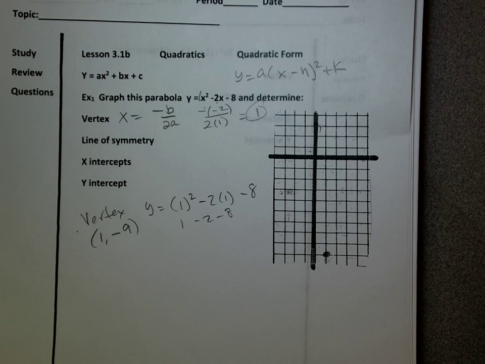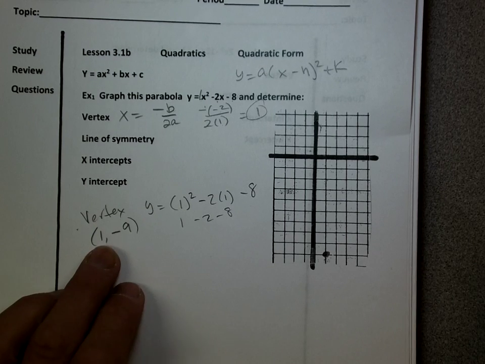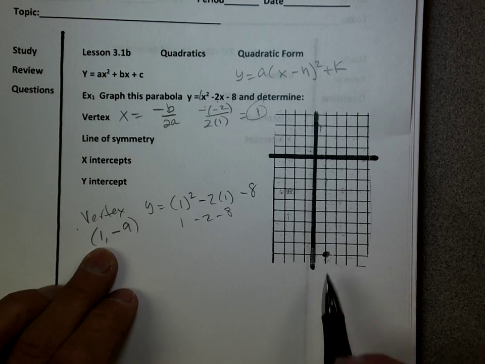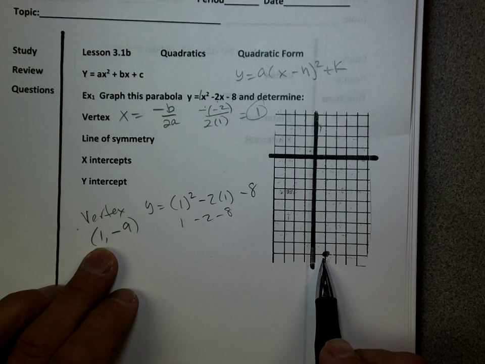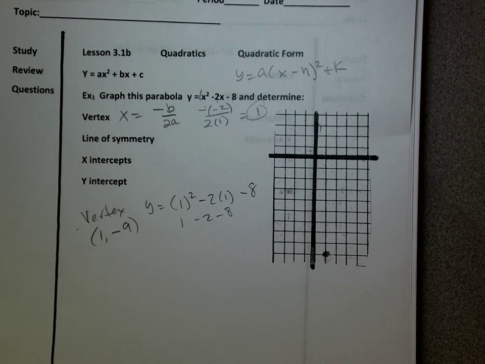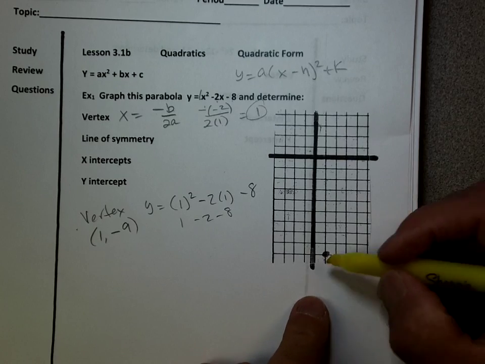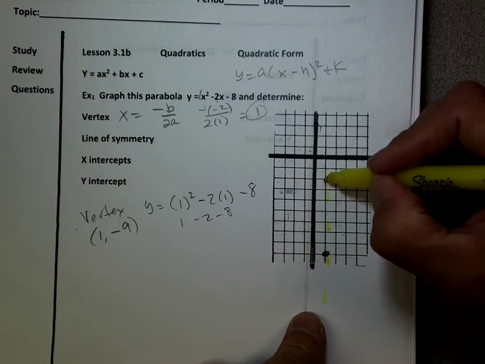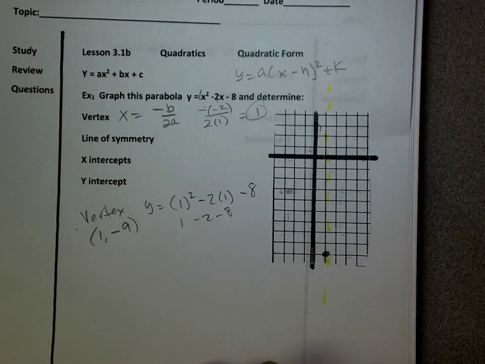Now the next thing we do is graph it from there. We've got at least that, but then there's a line of symmetry. A line of symmetry is a line that goes straight down. It always goes through the vertex, so it cuts the parabola right in half.